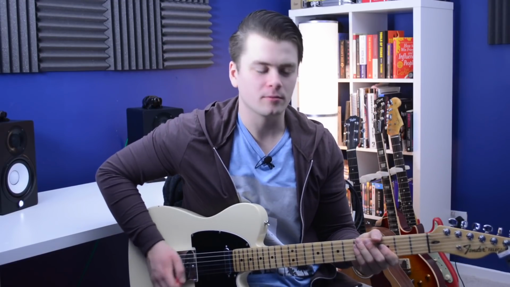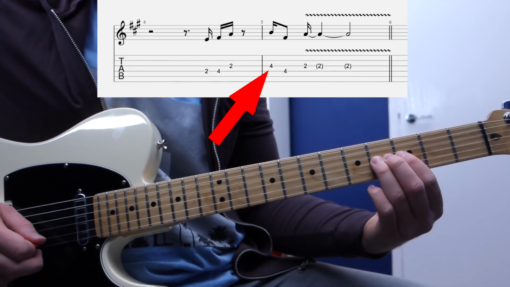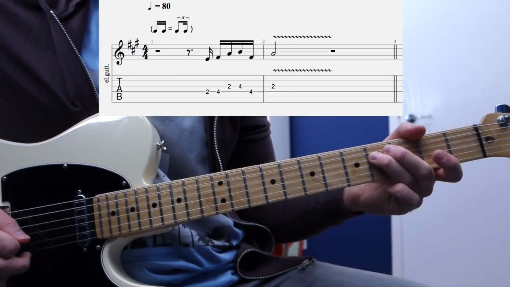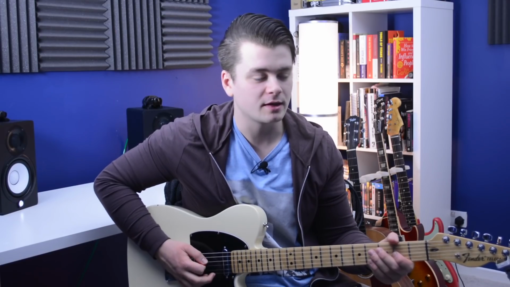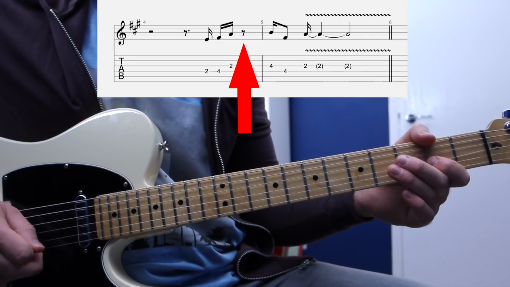So what happened there? Before this note B, this one here, I added in an eighth note rest. So the first time I played it, just normally it went like this. The second time it went like this. Rest. That's it. It's a really simple alteration that I just made to that motif, but it's effective.